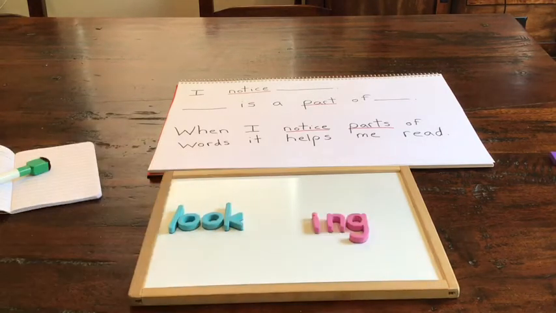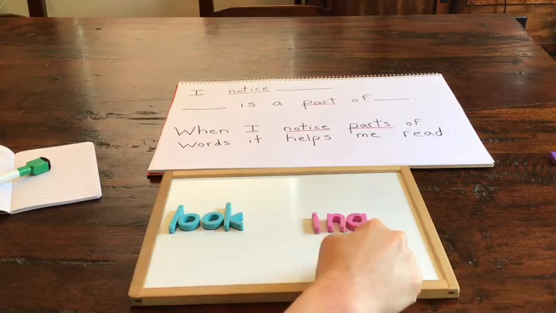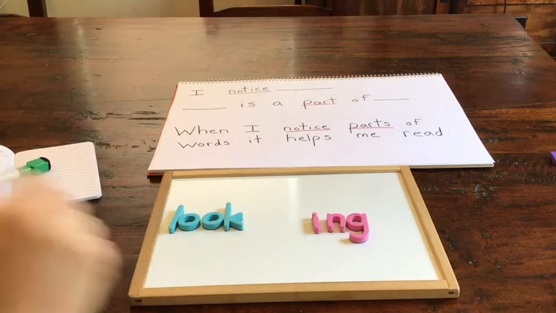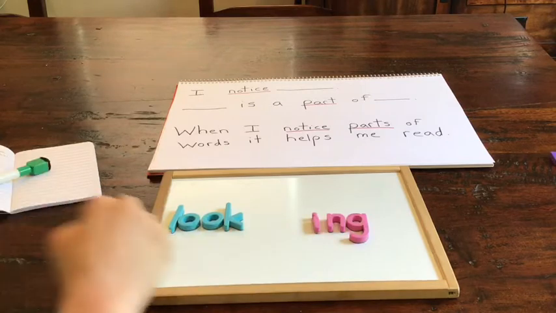Ing. Say it. Ing. En español sería ando.